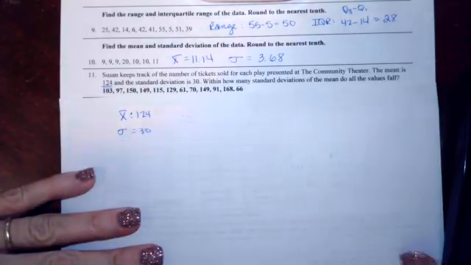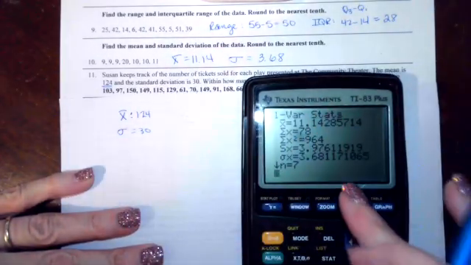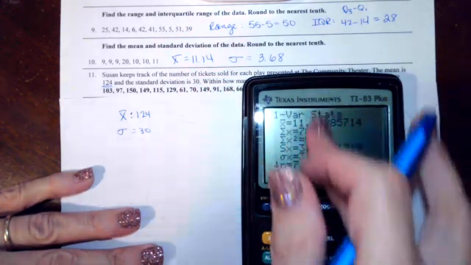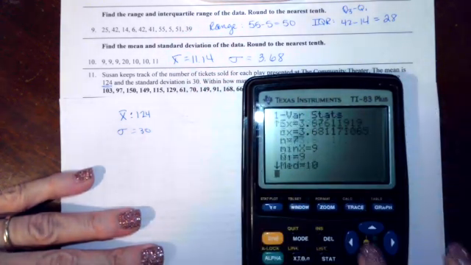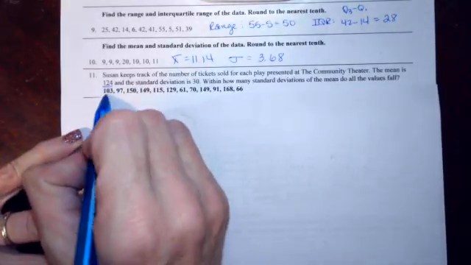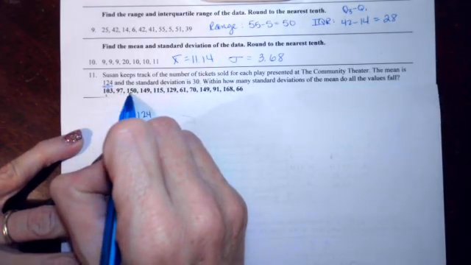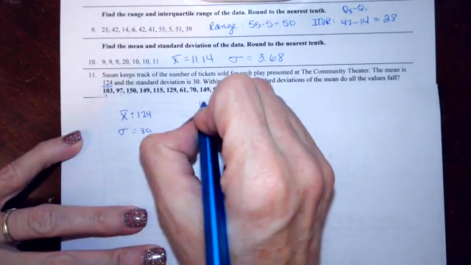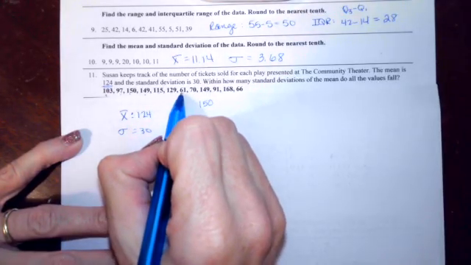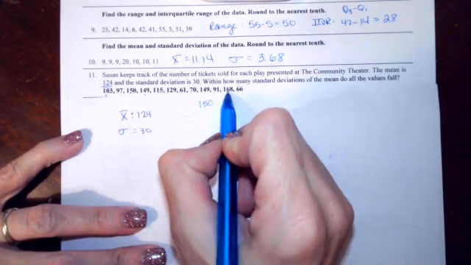So I can either put these in order from least to greatest to find out, or I can put these all into the list and then find my one variable stats to find my min and my max. Or I can just look at the numbers. 103, 97, 150. 150 so far is the biggest. 149, 115, 129, 61, 70, 149, 91, 168.